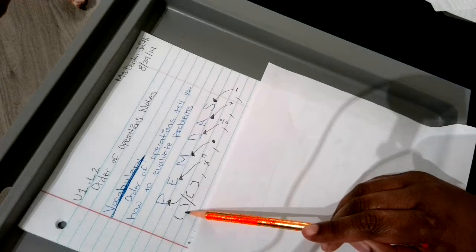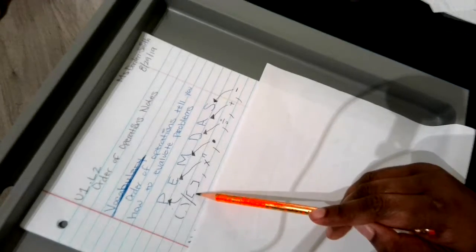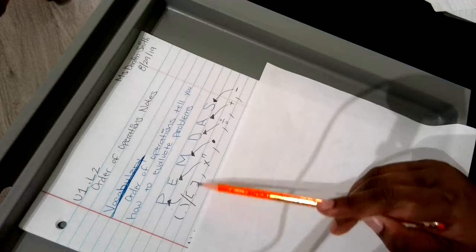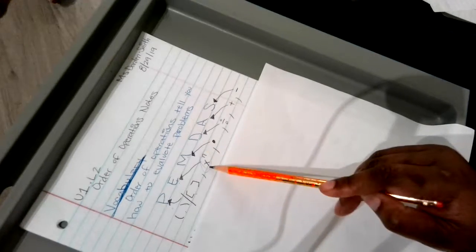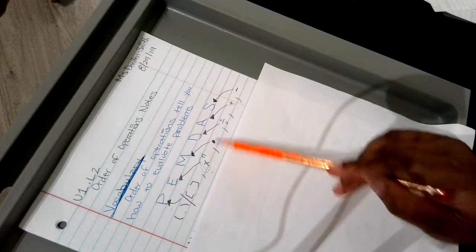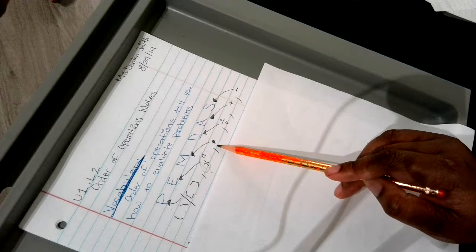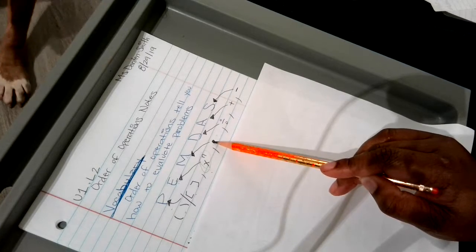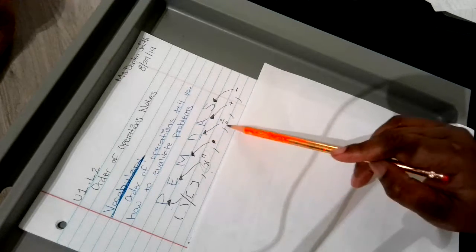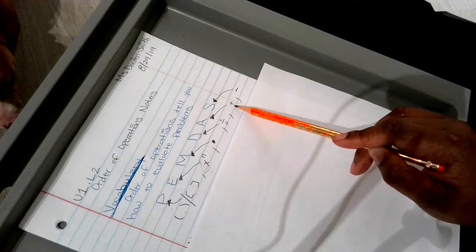Now, these are what the symbols look like. So these are parentheses. Another way to write parentheses are brackets. This is a way to note exponents. This is the multiplication sign. It's just a dot in the middle of two numbers, usually. Division looks like this. Addition, subtraction.